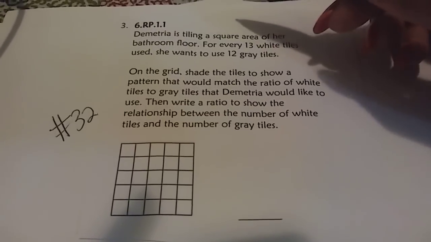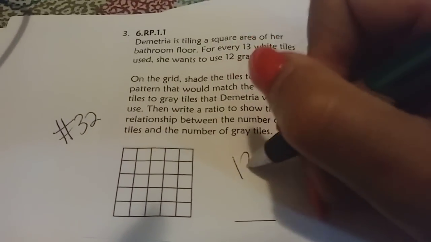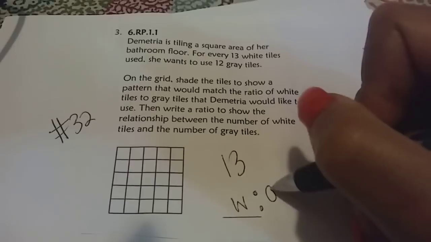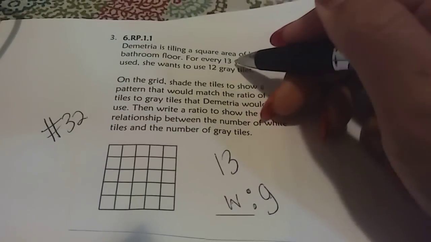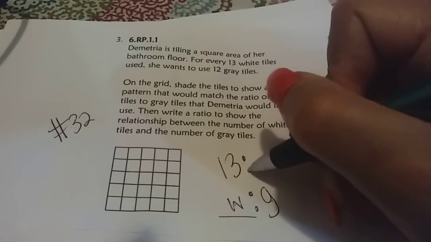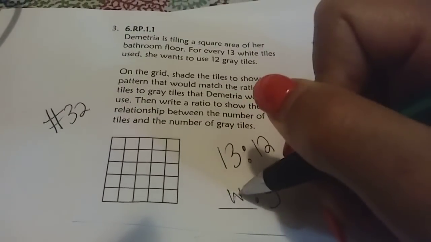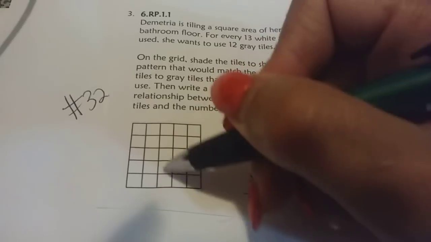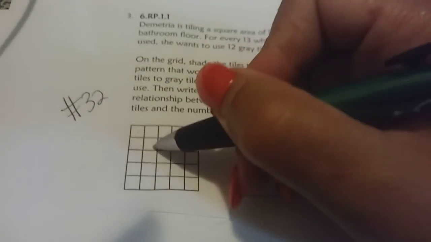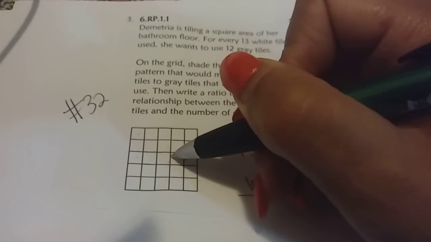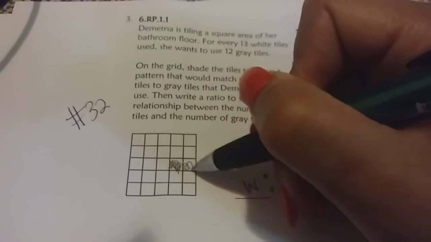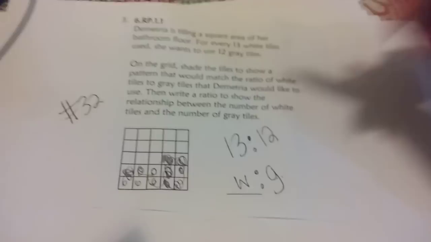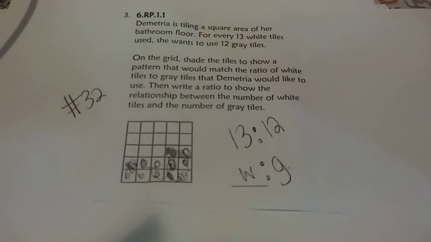All right, so we know for every 13 white tiles, always, if you want to just rewrite what they're asking you, they want white tiles to gray tiles. Okay, so white to gray. So white is 13, and she wants, for every white, she needs 12 gray. Just always write it in your words or write it out or shorten it so you can make sure you're doing it correctly. So that means that you're going to leave 13 of these white. So 1, 2, 3, 4, 5, 6, 7, 8, 9, 10, 11, 12, 13. And you're going to shade 12. 1, 2, 3, 4, 5, 6, 7, 8, 9, 10, 11, 12. Okay? You're going to shade it better than I did, but that's how it should look.